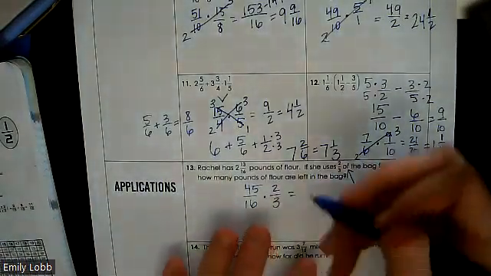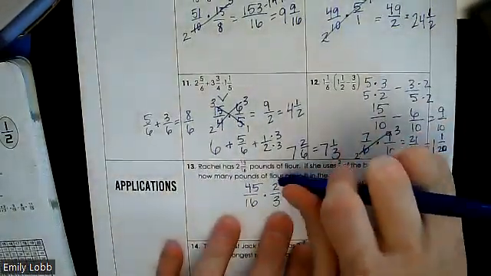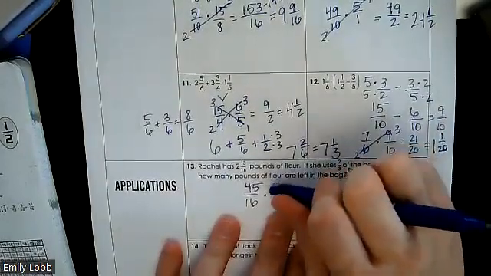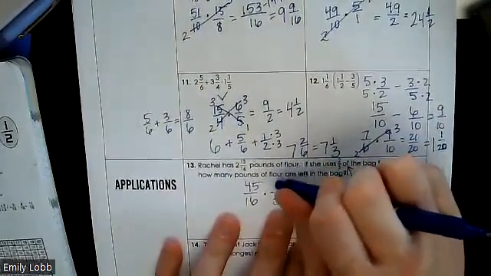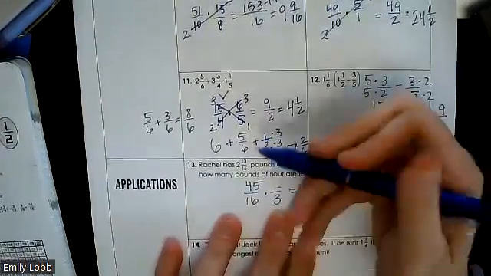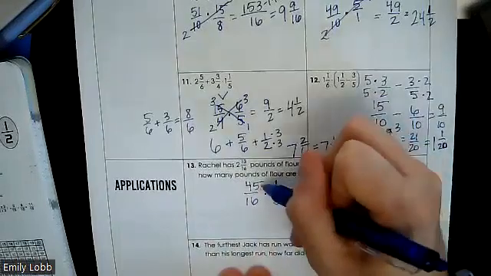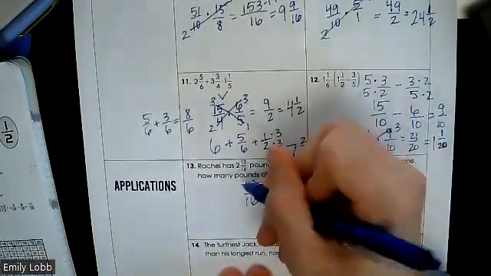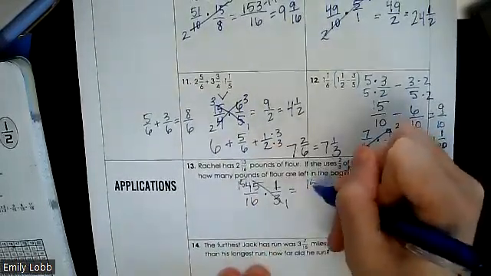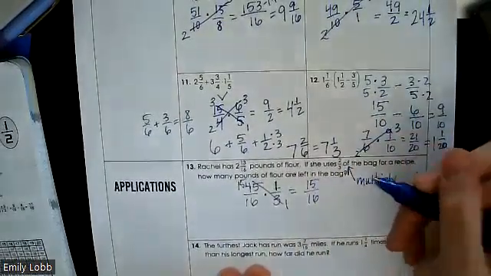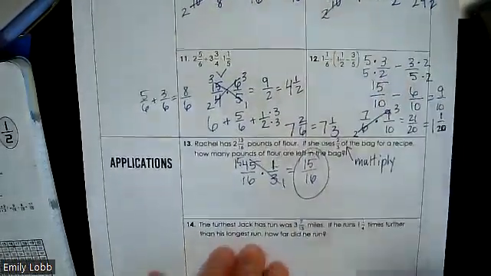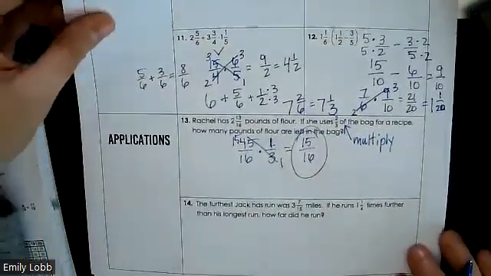Oh, we don't want that. We want to know what 1/3 is because that's what's left. If she used 2/3, 1/3 is left. So this goes in once. 15/16 is left. That was a little tricky.